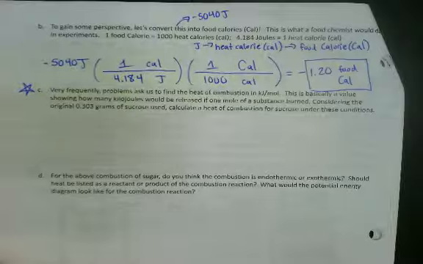We don't typically put negative values with food calories. But this is how much energy could be released from combustion of that amount of sugar. So some energy that could be available for use if a person were to digest that or whatever. Okay? So that's just kind of that basic dimensional analysis there.